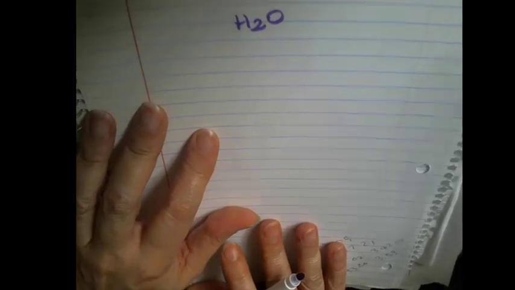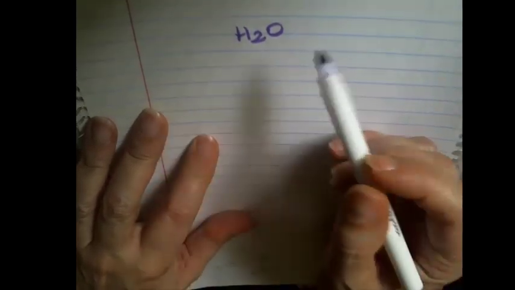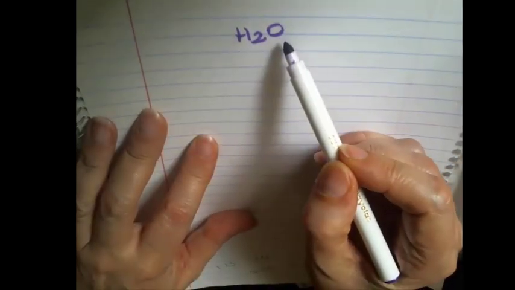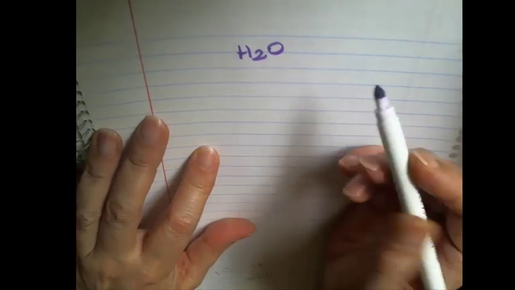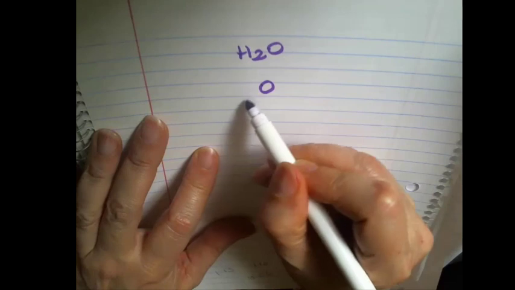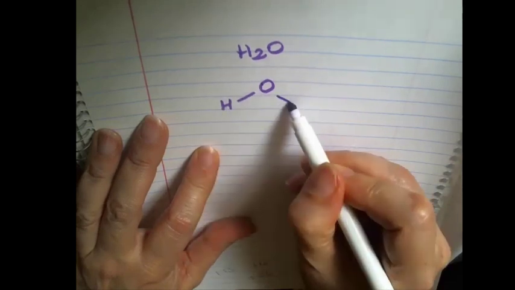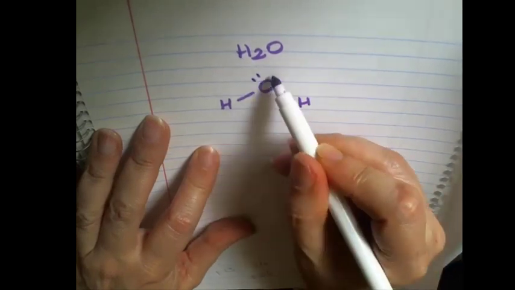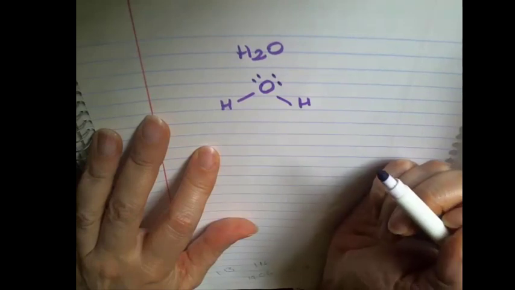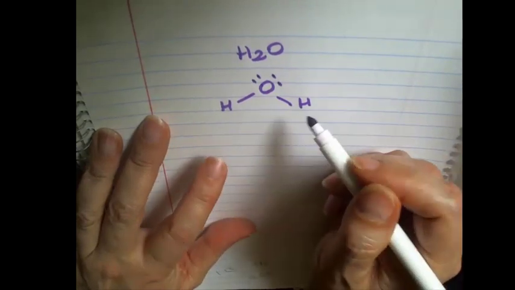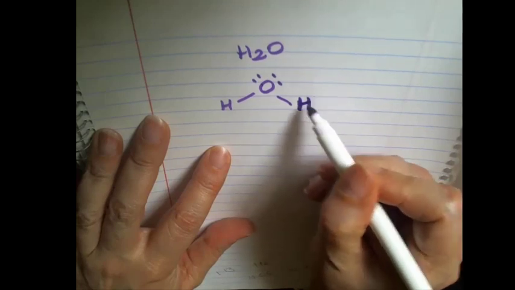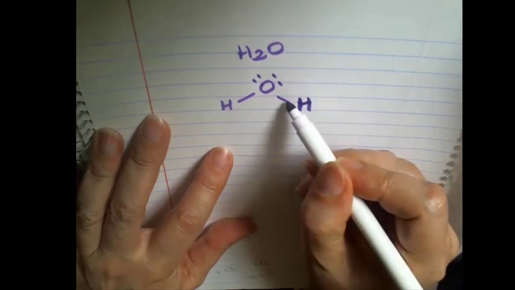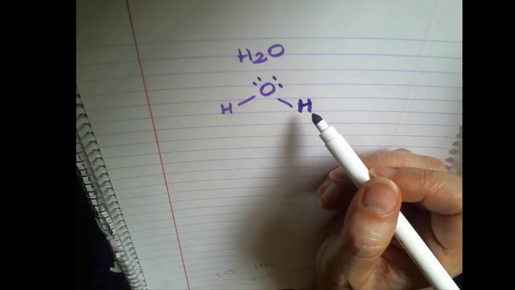The first thing I need to do is the Lewis structure of the water molecule. When I do the Lewis structure, I know that I'm going to obtain O, H, H, and I have 2 lone pairs. So now I need to count the electron domains. This is used for answering all 3 questions.